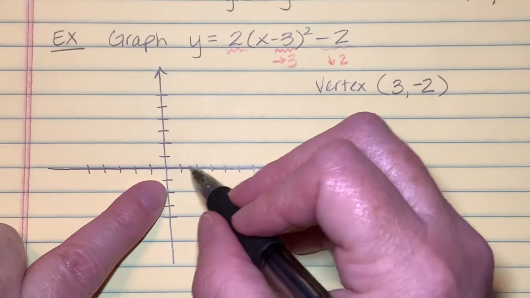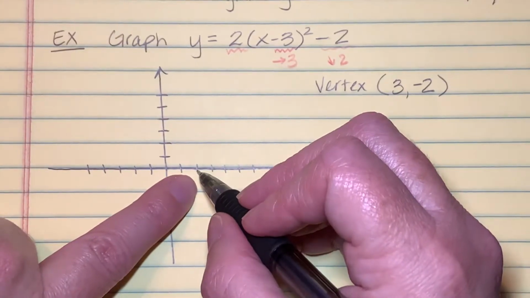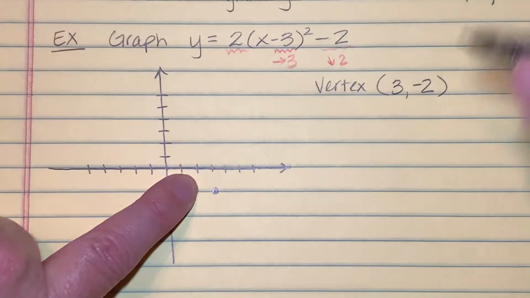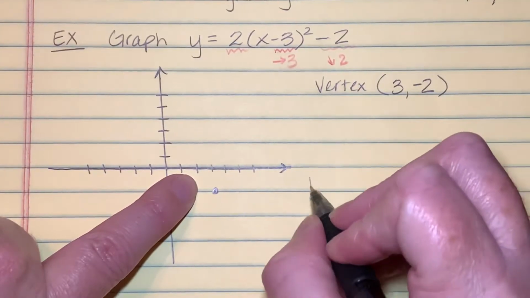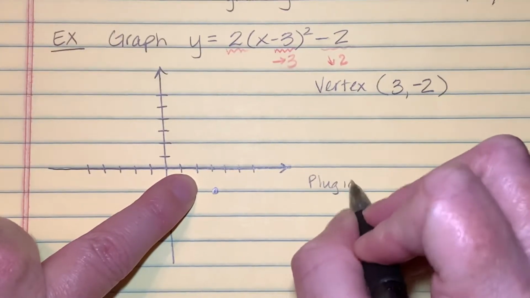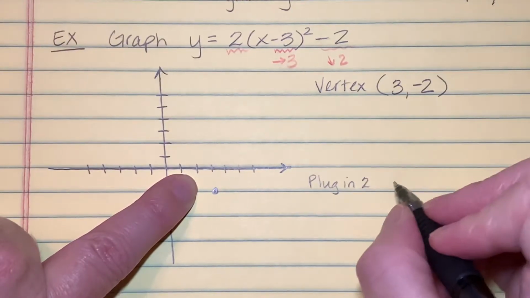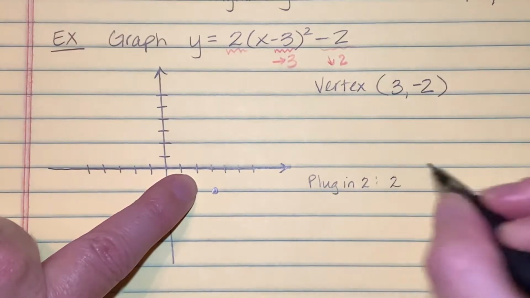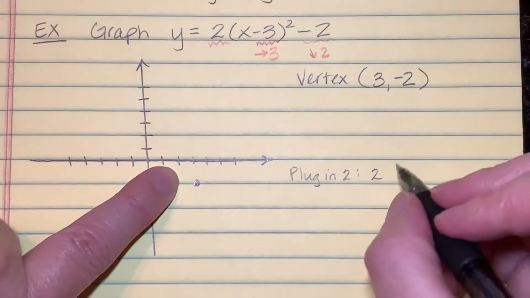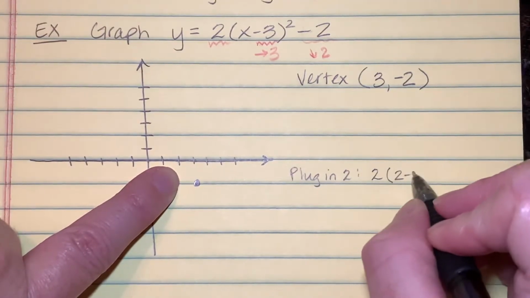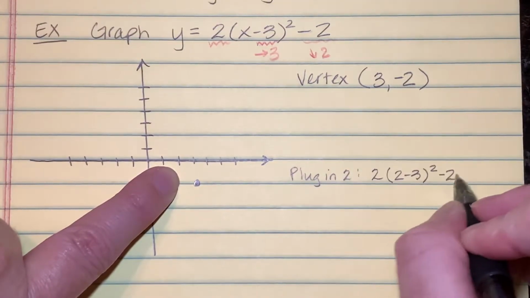So if I plug in 2, what are we going to get? I'm just going to write it over here. Plug in 2: 2 times (2 minus 3) squared minus 2.